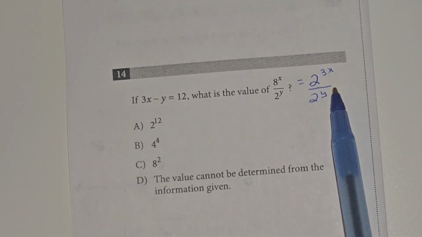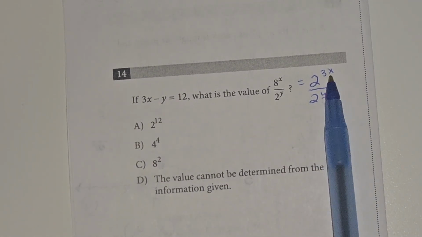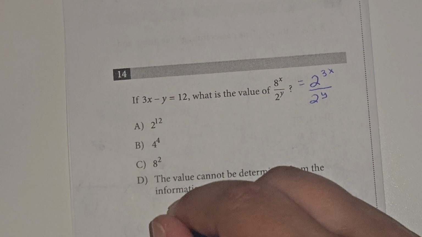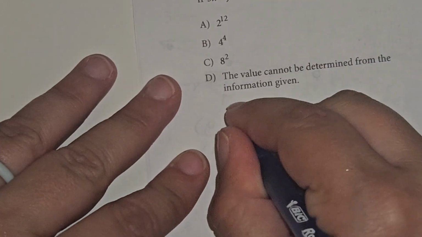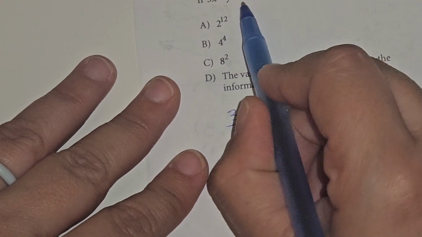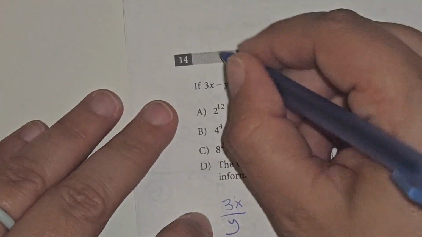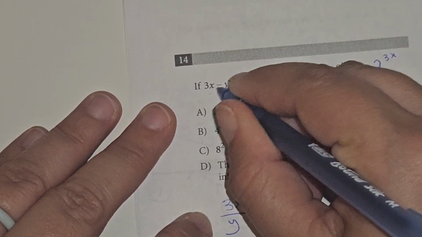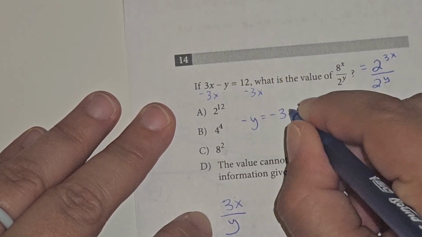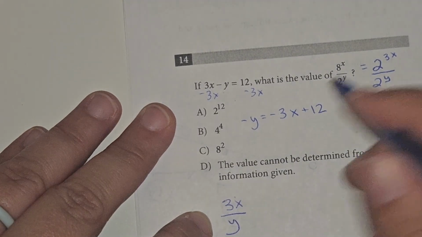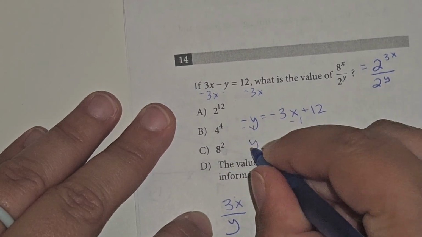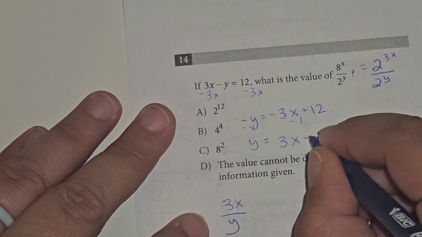Okay. Now basically it's 2 to some power. That's what we're trying to figure out here. So let's get rid of the 2's and just go down here and do 3x over y. I'm going to solve this problem for y up here. So we're going to move 3x over. So negative y equals negative 3x plus 12. And then we're going to divide by negative 1. So y equals 3x minus 12.